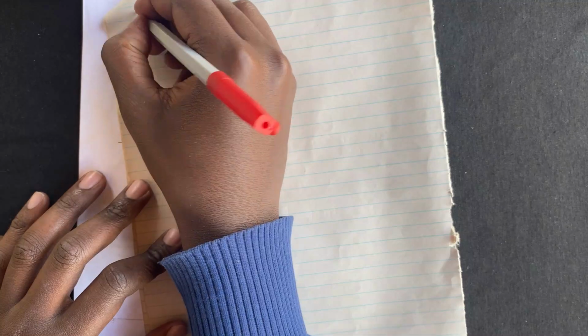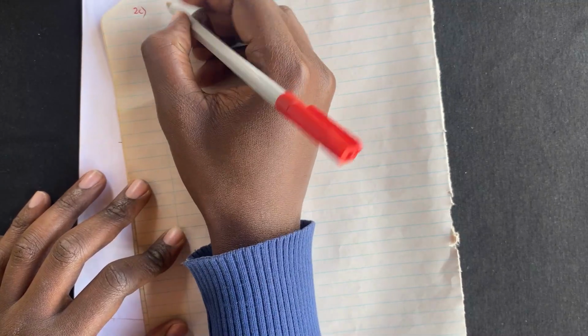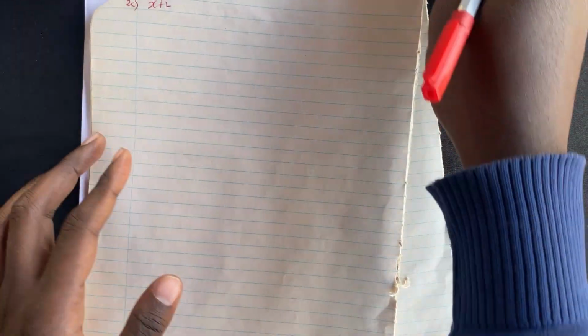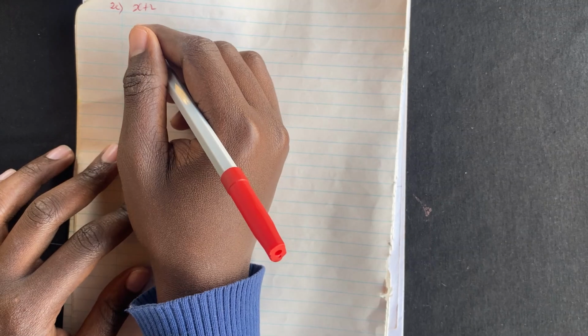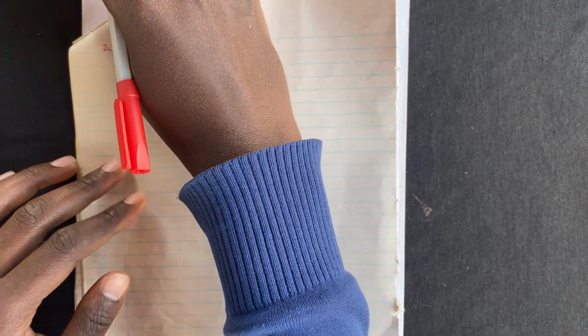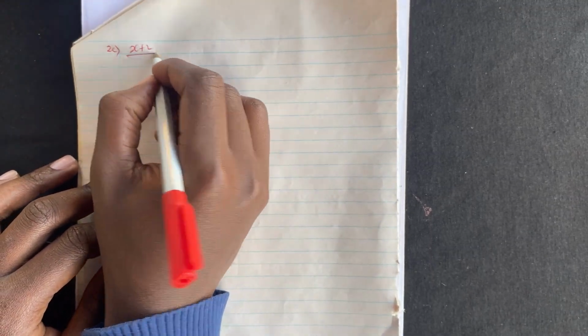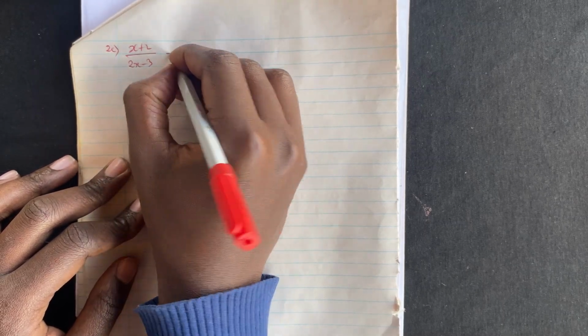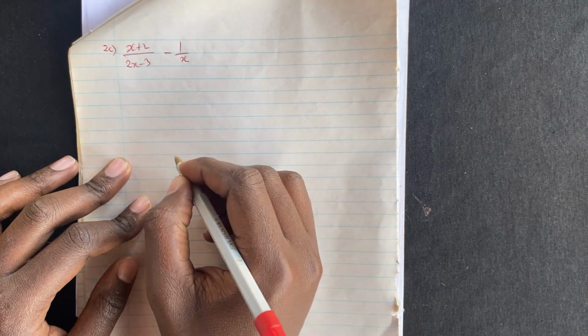So here, this is part 2C. So it says x plus 2 over 2x minus 3 minus 1 over x.